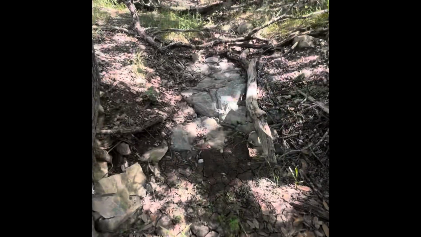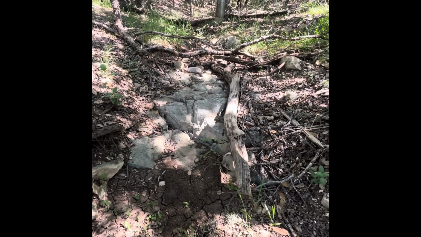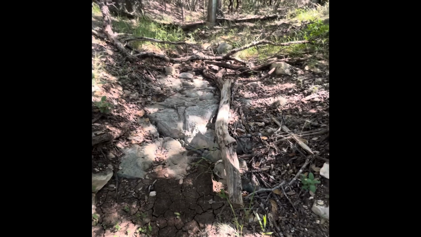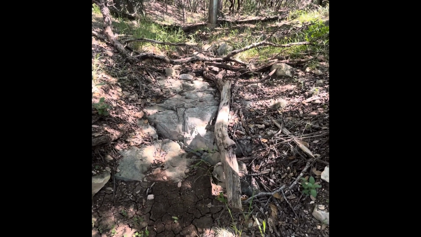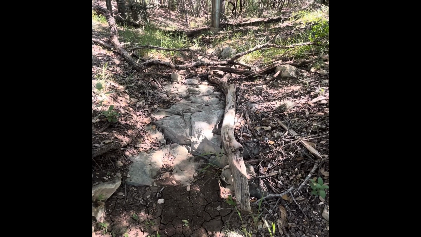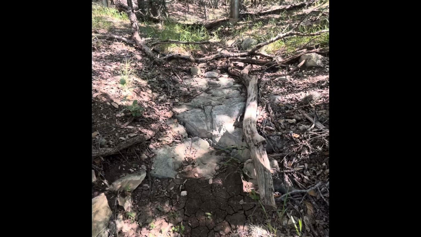This is going to be part of an ephemeral stream, and this rock right here would be an example of a nick point. So as the water comes down here, water will flow and hit, and as it does, it will weather away and break away that rock, and it'll fall and it will create a new nick.